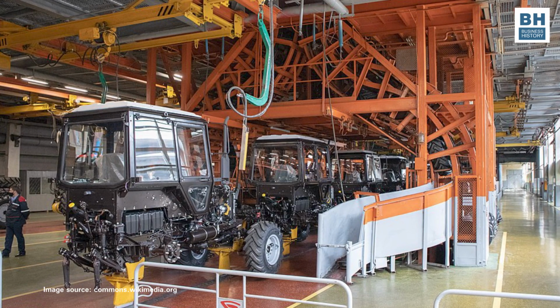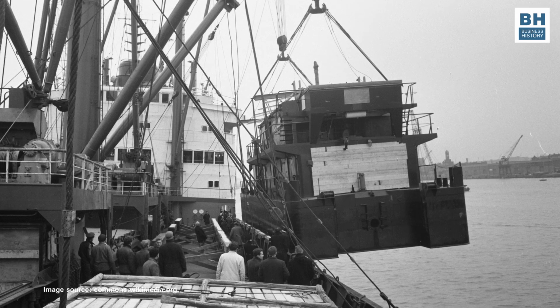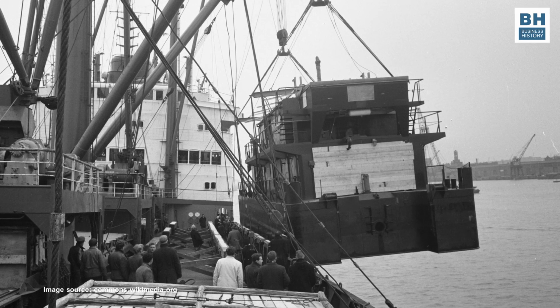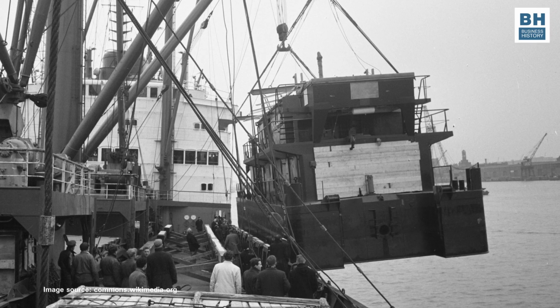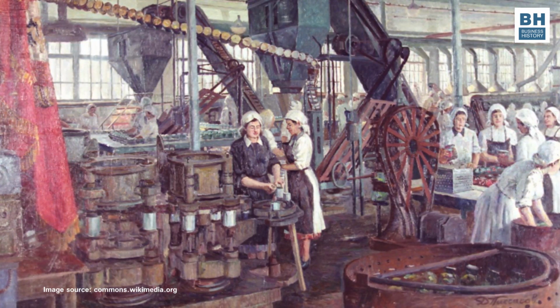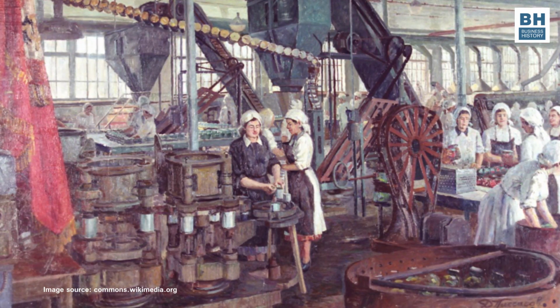Sometime in the last quarter of the 19th century, steam powered conveyor lifts began to be used for loading and unloading ships. Around the same time, electric powered conveyor belts began to be used to move cans on a filling line in a canning factory.